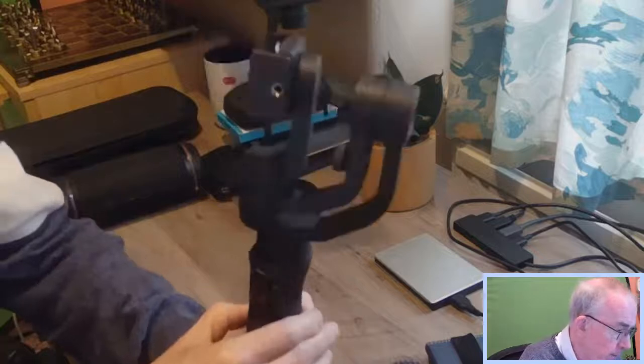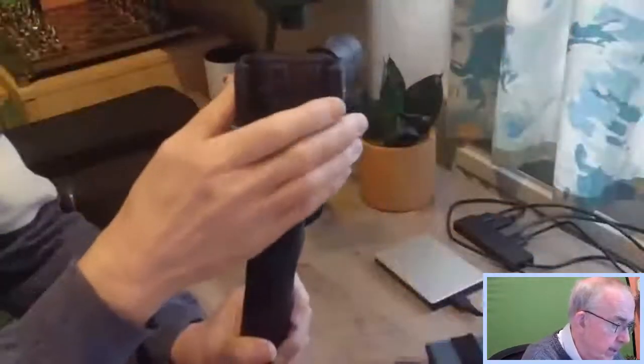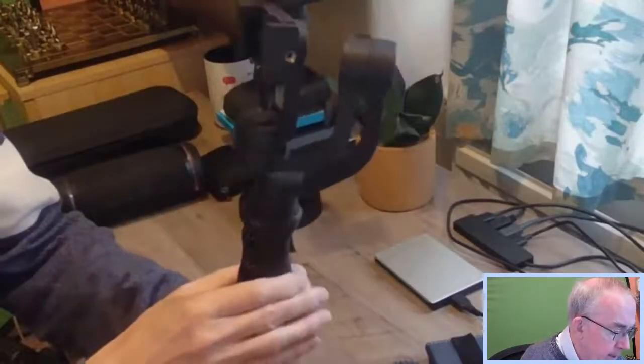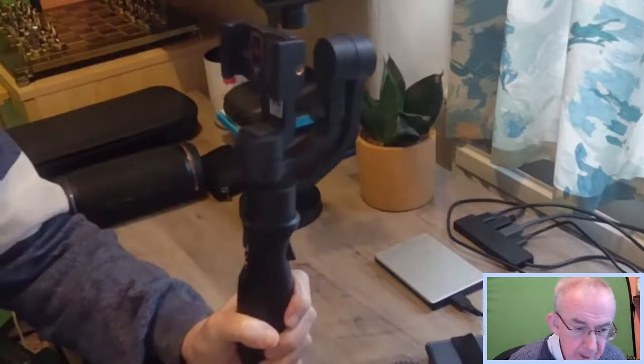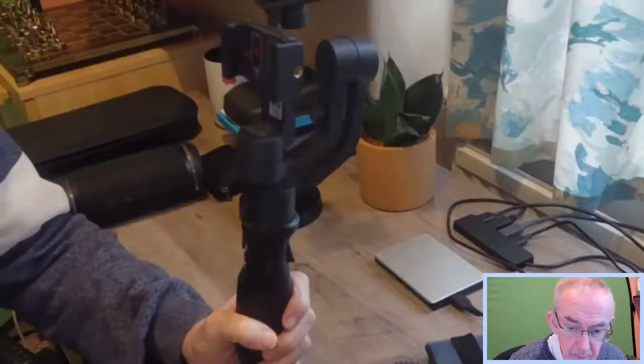So you put your phone into the clamp, and then the only thing you need to do is push the button for record. Well, to start the gimbal, and basically you should have it static, because it calibrates itself.